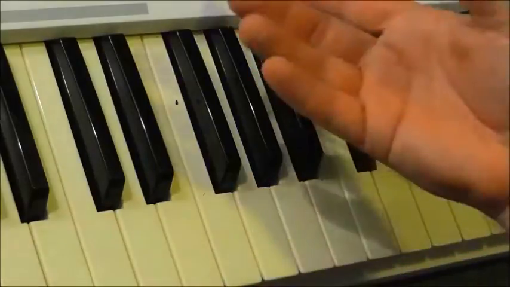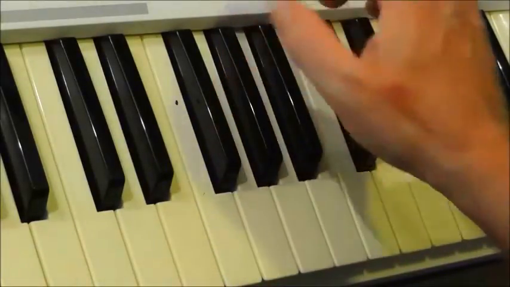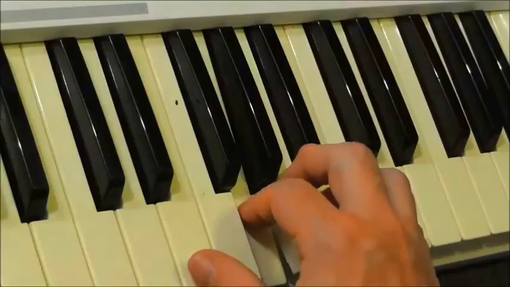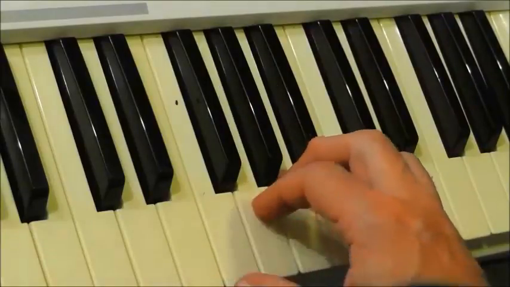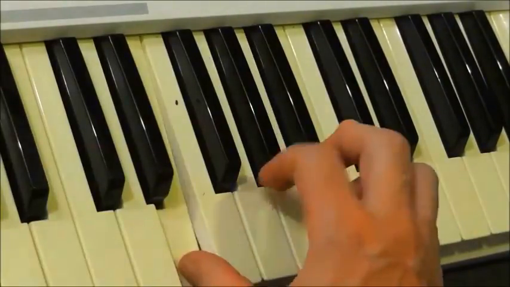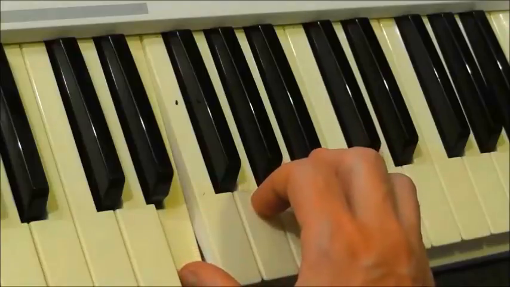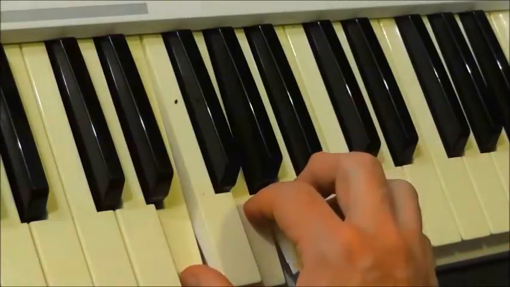But if we want to switch that arpeggio off, we do have to remember to select the actual part that we're playing. And arpeggio off. Arpeggio 1.